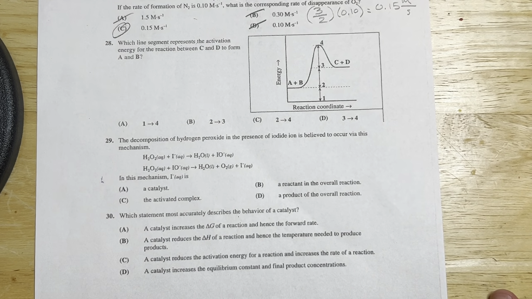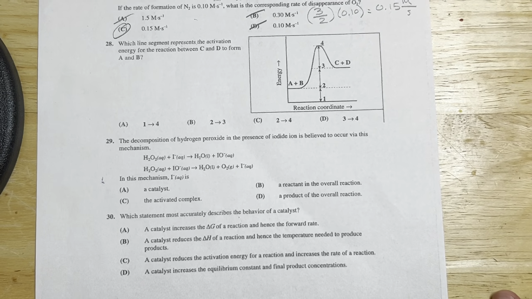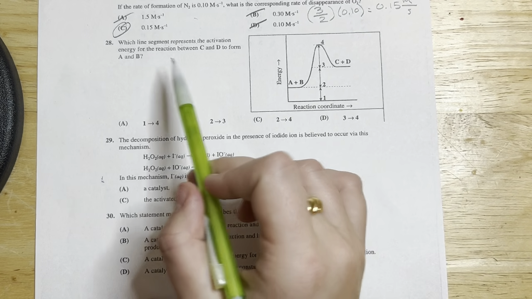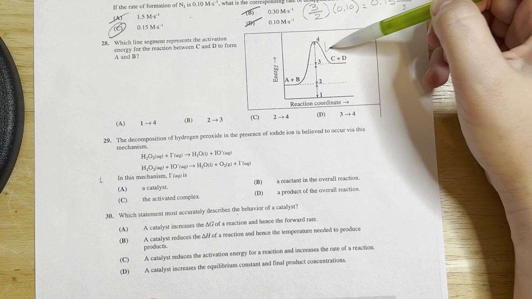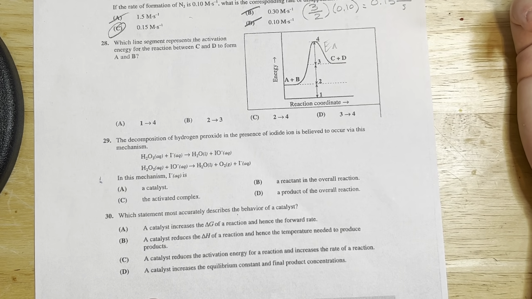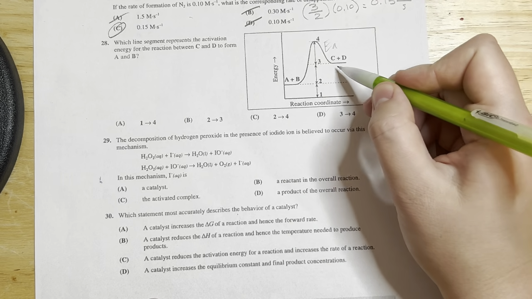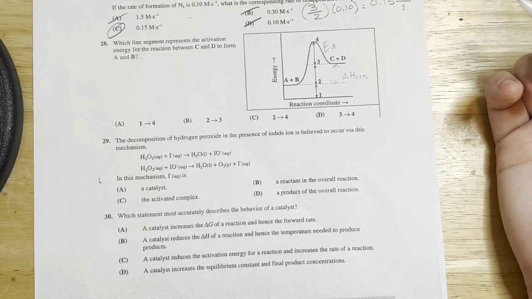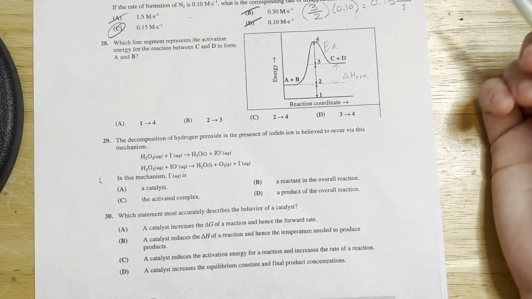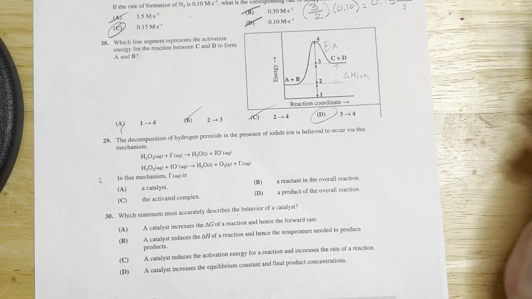Which line segment represents the activation energy for the reaction between C and D to form A and B? So it's asking for the activation energy of the forward reaction, and that is it right here. This is the delta H of reaction, but this is our activation energy, so 3 to 4, D is our answer.